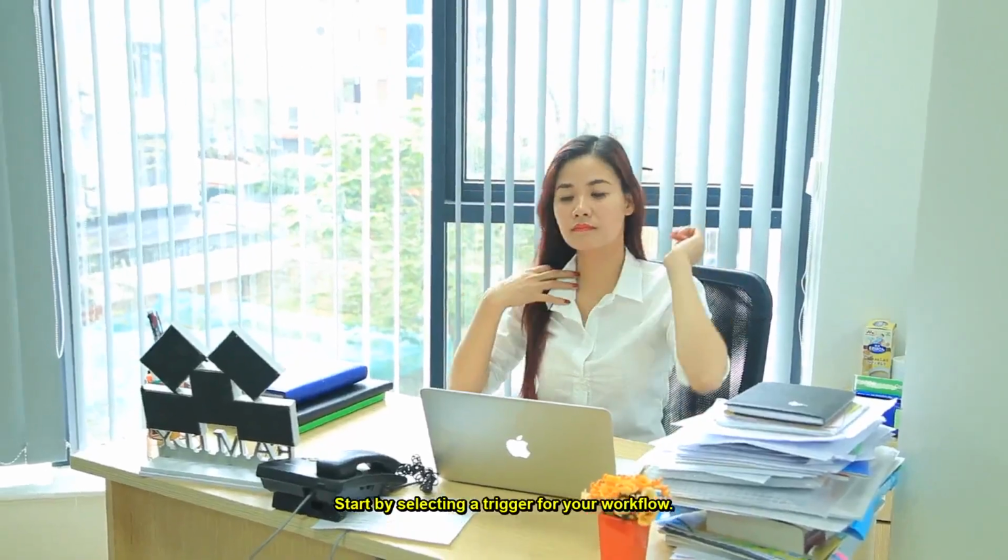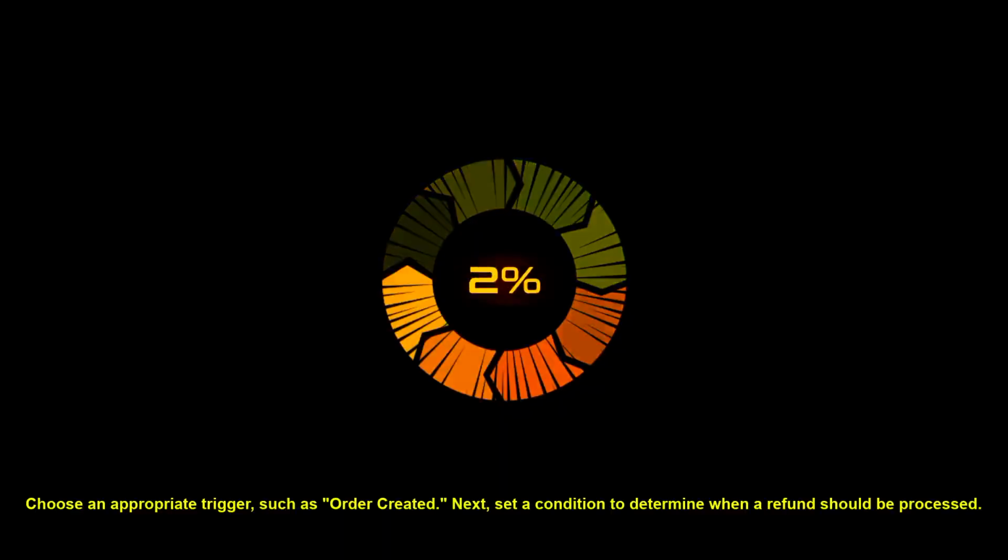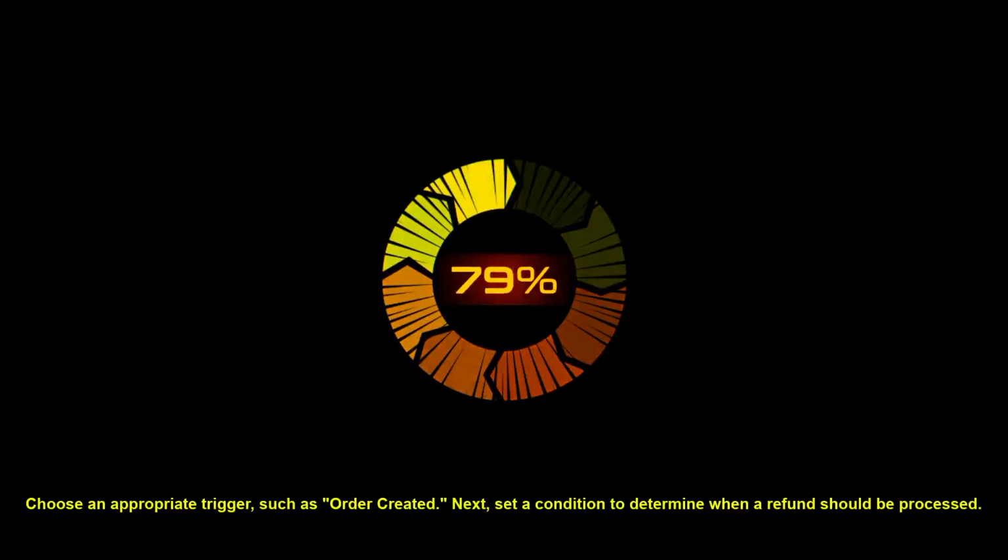Select Create Workflow on the Shopify Flow dashboard. Start by selecting a trigger for your workflow. Choose an appropriate trigger, such as Order Created.